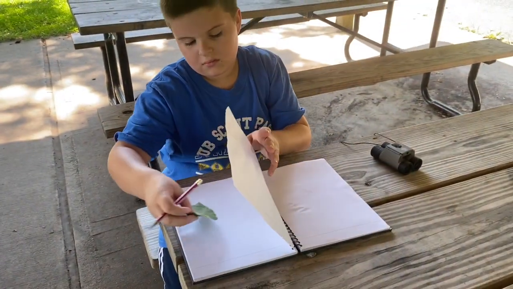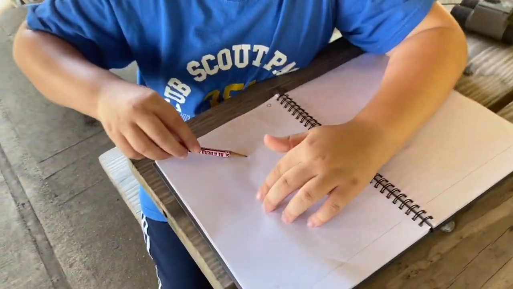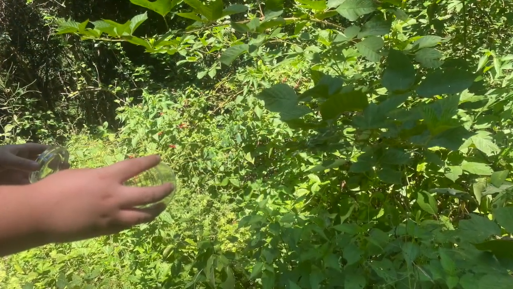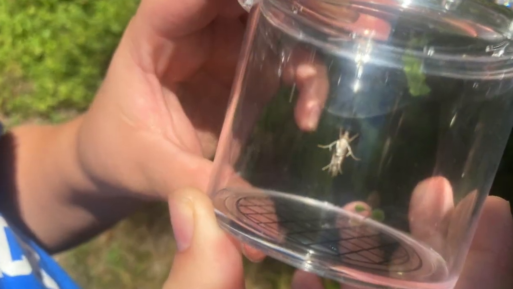You can make imprints of leaves to identify later, or take samples of insects, leaves, and berries to look up on the internet later.